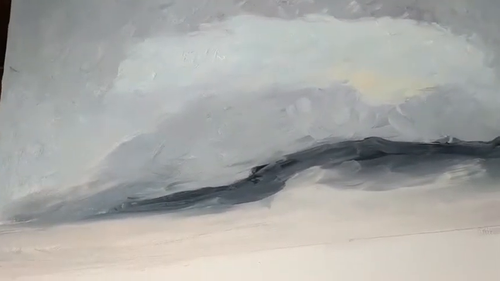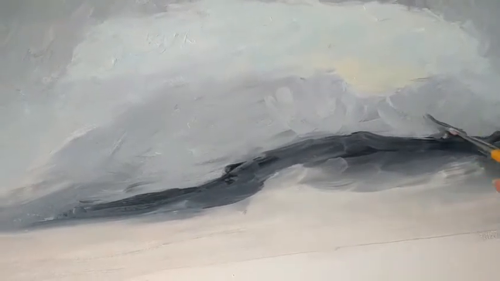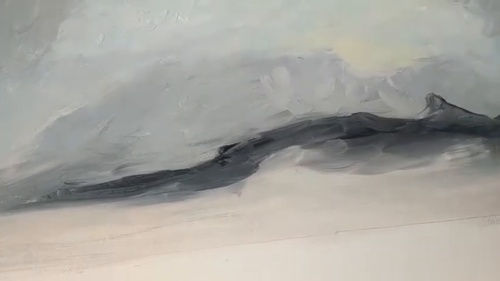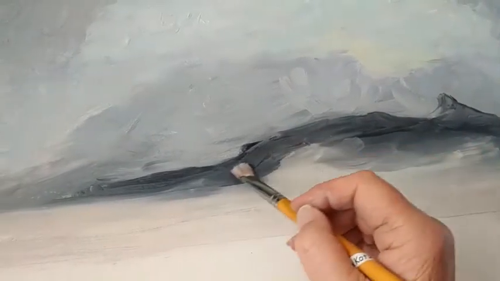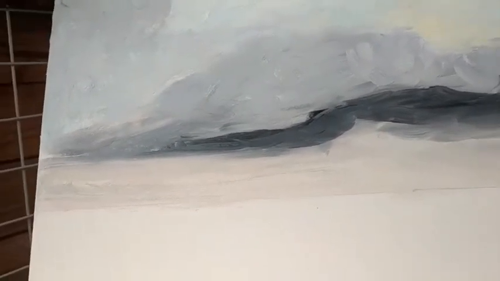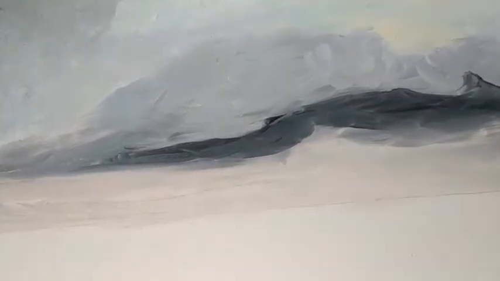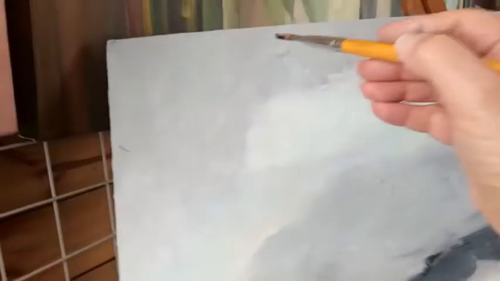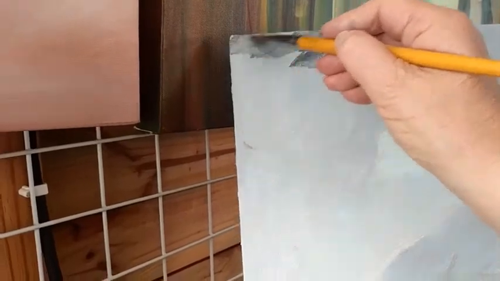Remember, your clouds will probably not look exactly like the clouds that you've got in your picture. Want a little bit of that dark in there between the light. I want to bring some more of the dark right here at the top.